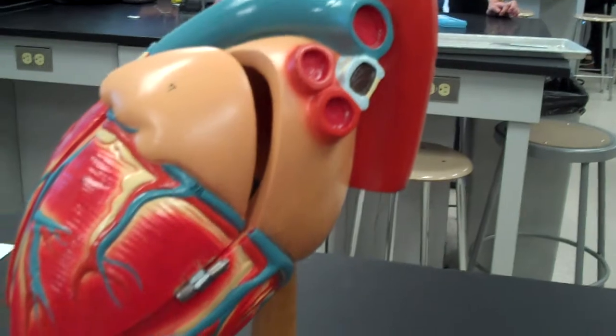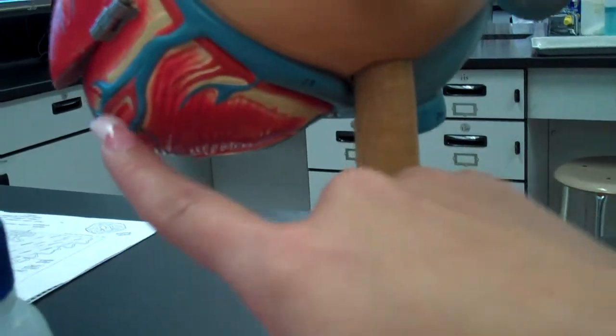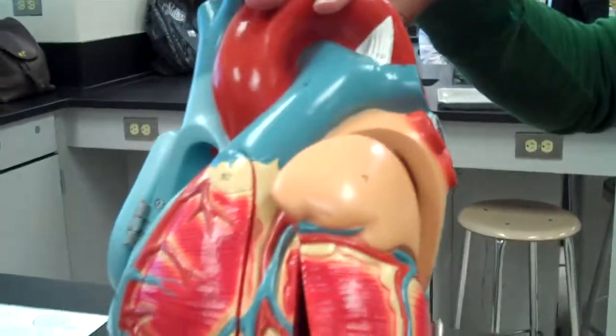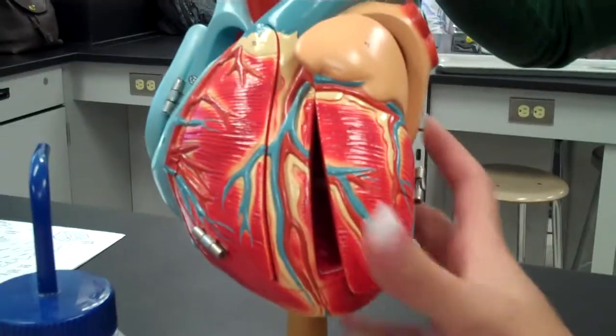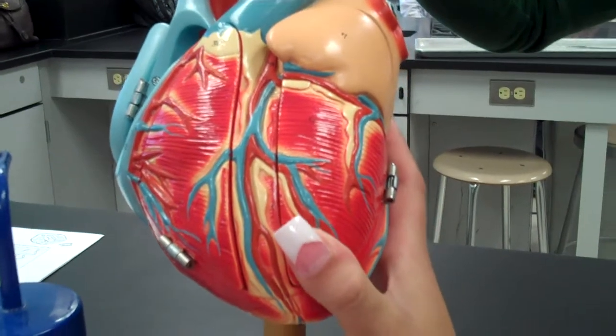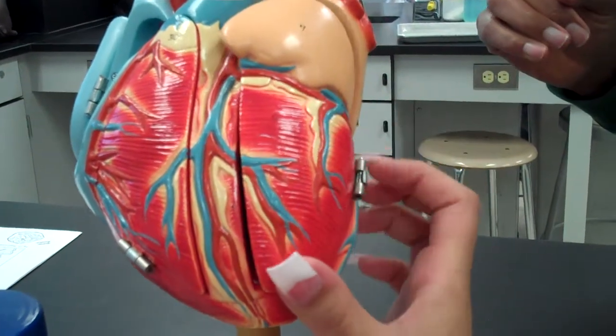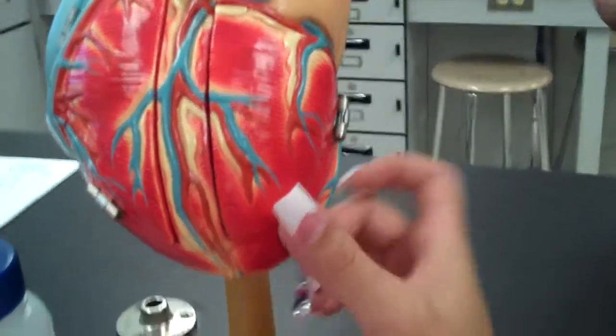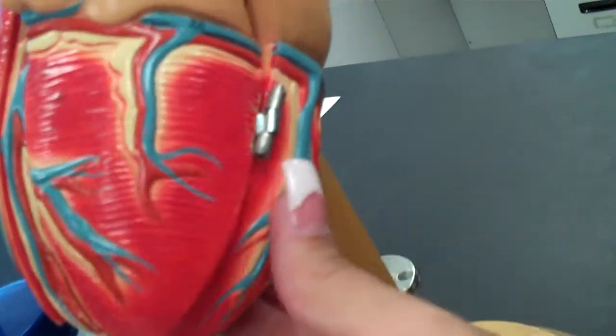Okay, that wraps around and then it's going to come down the side, and comes around the side. Okay, and to the left marginal, correct. And then it's going to come back up. Then it's either going to branch into that circumflex branch, which goes down and around and down, or the one that's directly going to come down the middle, which is the anterior interventricular.